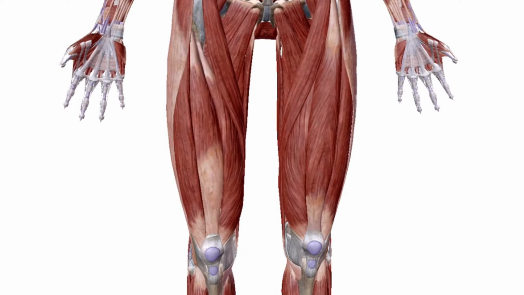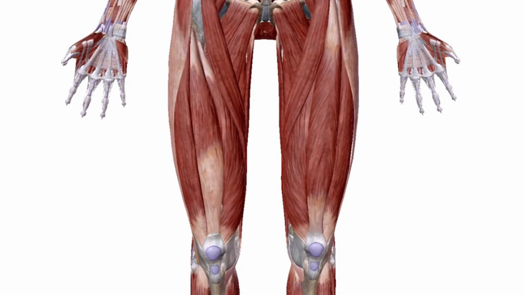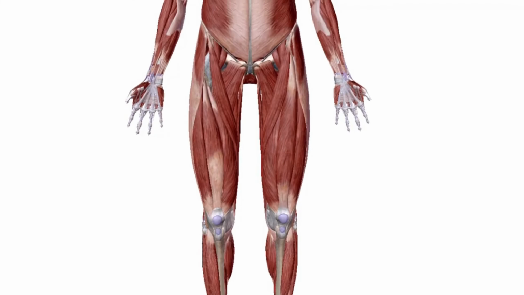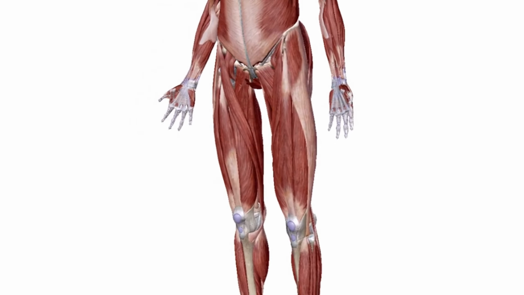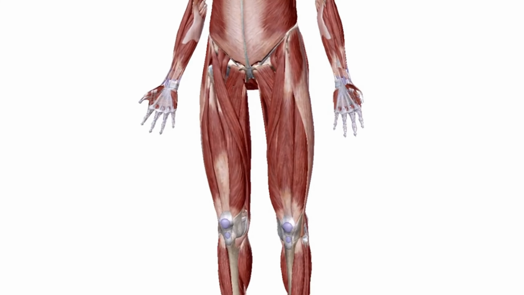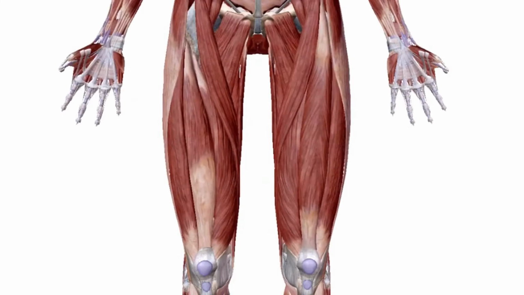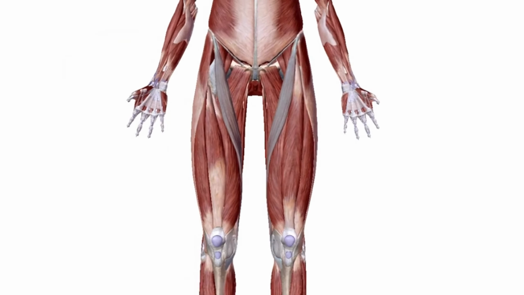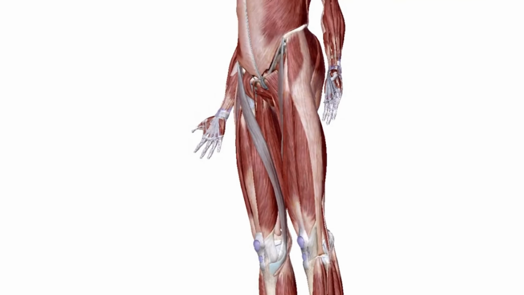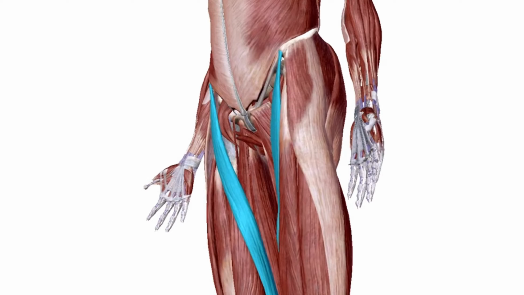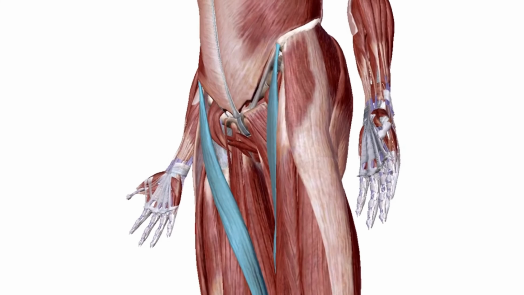Okay, let's talk about the sartorius. It's also a muscle of the anterior thigh. Can you locate it? Can you identify it? Origin, insertion, action, innervation. This muscle right here. What's the origin for the sartorius? The anterior superior iliac spine.